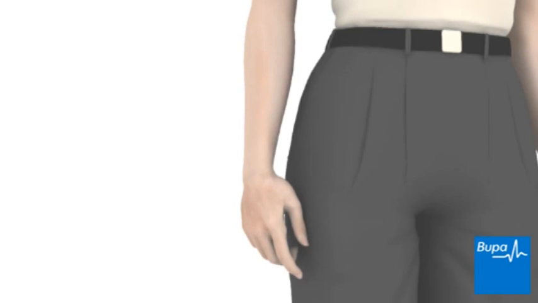This animation shows what can happen when someone fractures their wrist and how a fractured wrist is treated. Click the navigation arrows below the animation screen to play, pause, rewind or fast forward the animation.